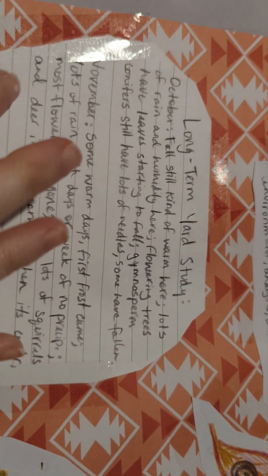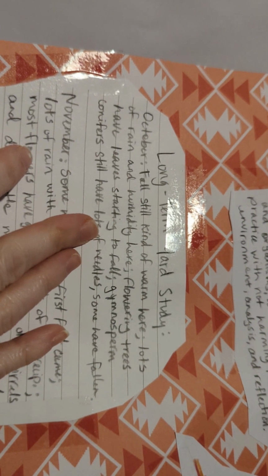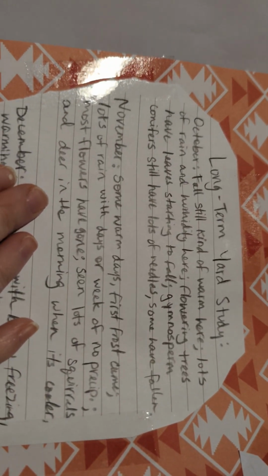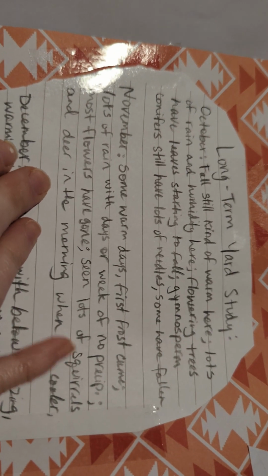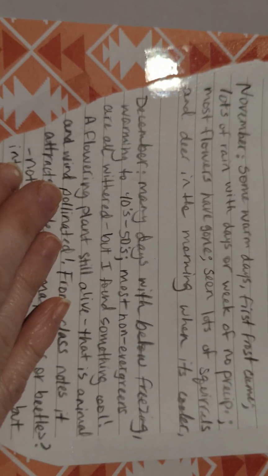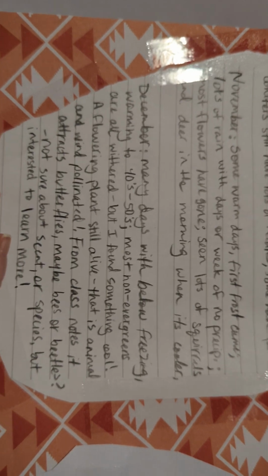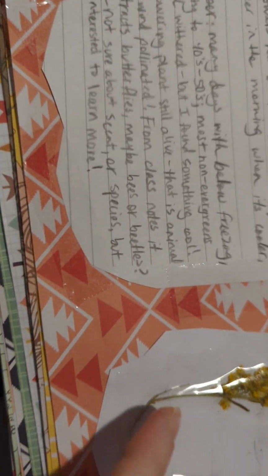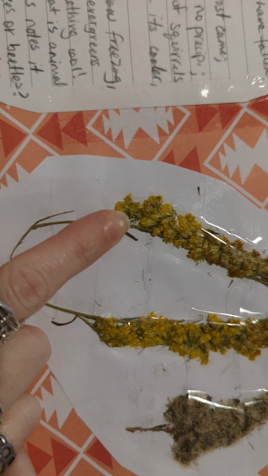I wrote some stuff down in October that I observed, and November is when we didn't get our first frost until the middle of November. And December here, I like to look at all the different colors. In December, there's not usually much, but I saw these tiny little yellow flowers still out.